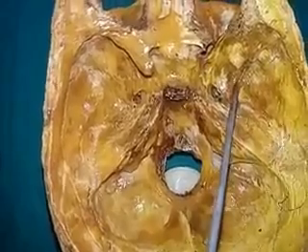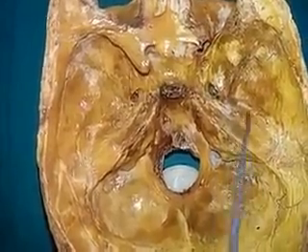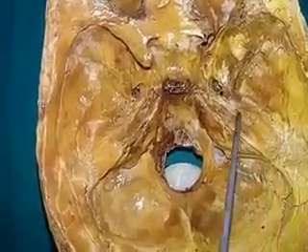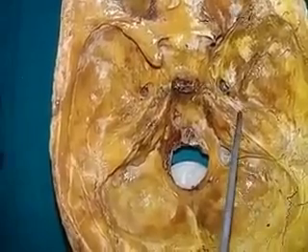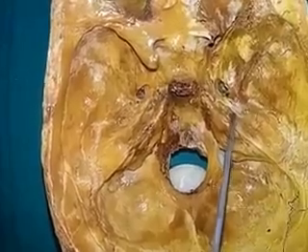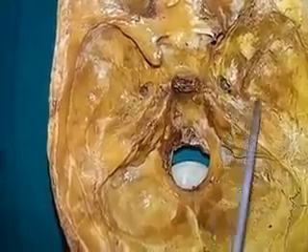Then the anterior surface of petrous part of temporal bone. This is a petrous part of temporal bone. Temporal bone consists of the squamous part and the petrous part. Petrous means petra, means pattar, means rock like. So it's a petrous part of temporal bone.